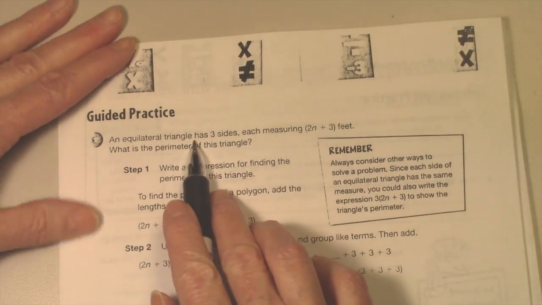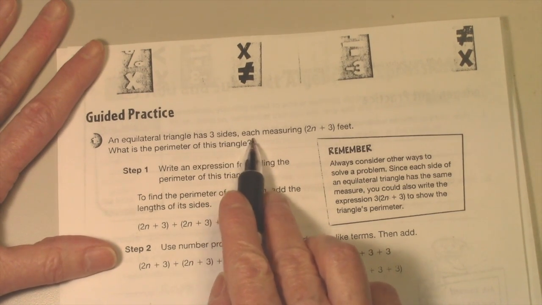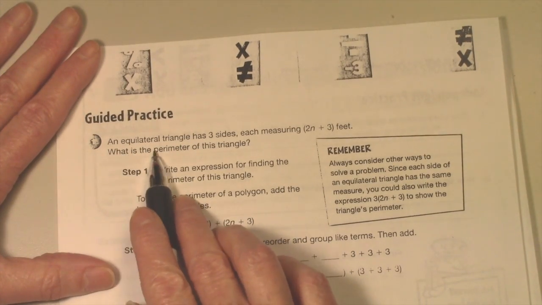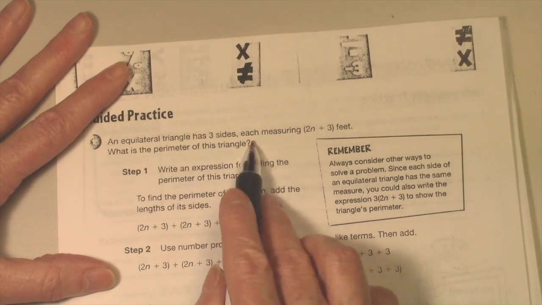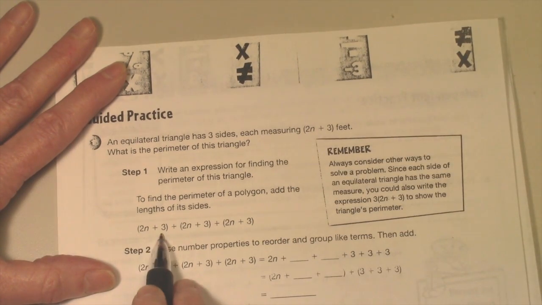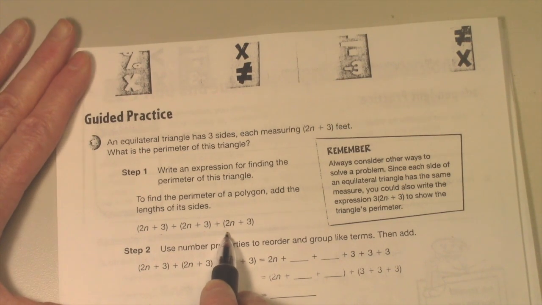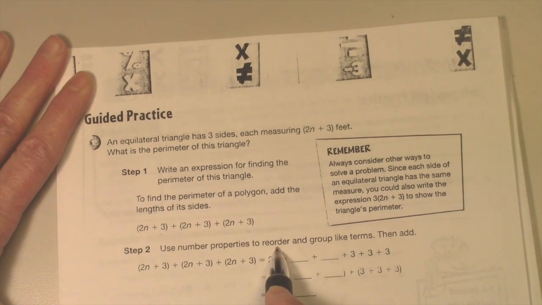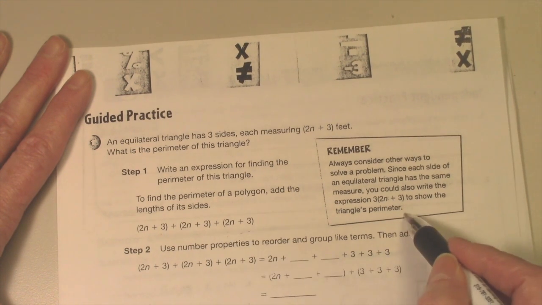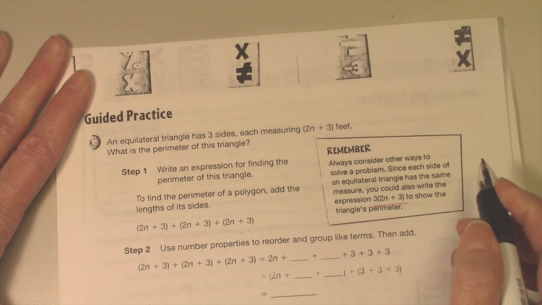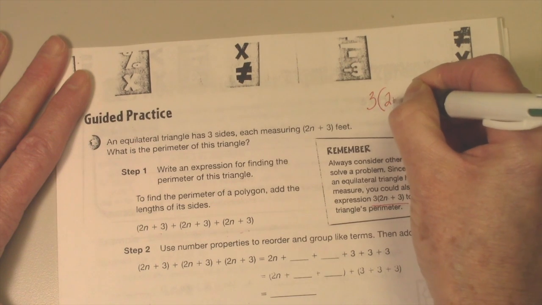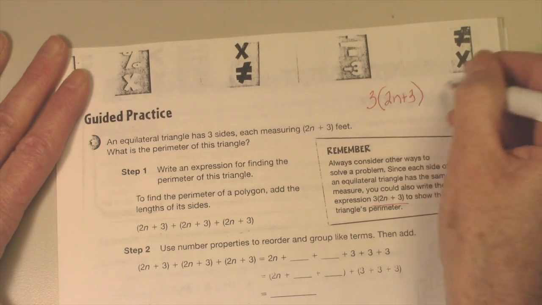An equilateral triangle has 3 sides. Triangles have 3 sides. Equilateral means equal sides. They each measure 2n plus 3. So if we think of a triangle, one side is 2n plus 3, the other side is 2n plus 3, and the third side is 2n plus 3. Find the perimeter. To find the perimeter means you always add them all the way up. It's the same thing as saying 3 times 2n plus 3. 3 times, what's the side? 2n plus 3. And how many are there? There are 3 of them.